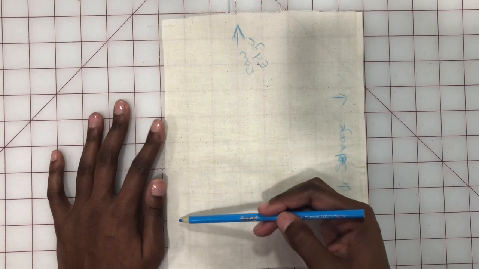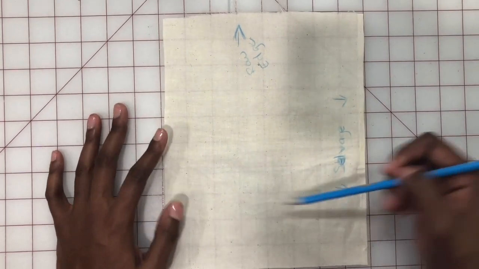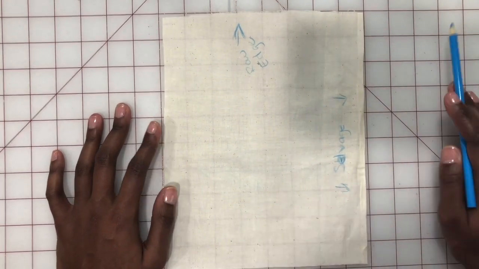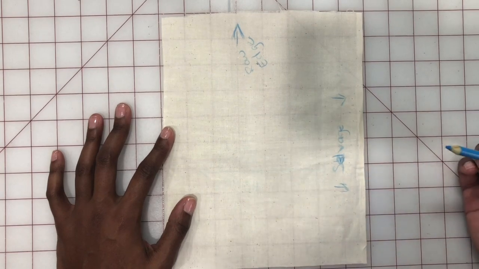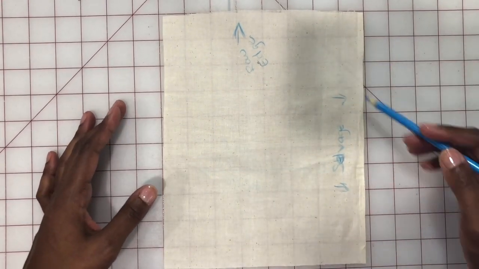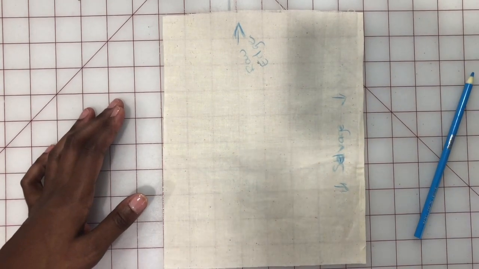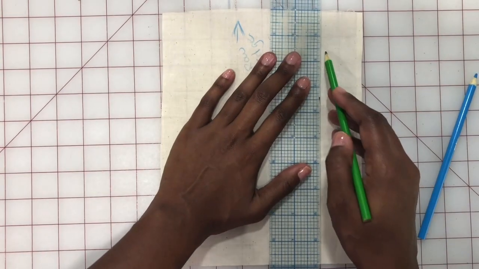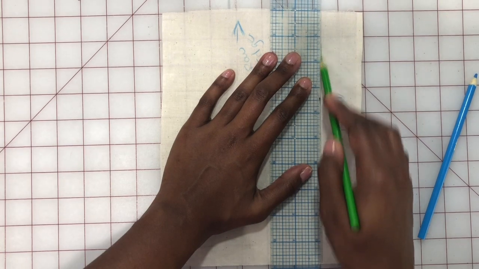And this is often called, in school we called it cross grain and lengthwise grain. We can also call it the weft and the warp, as well as the bias. So the weft is usually going lengthwise. So I'm just going to use this green to highlight it.